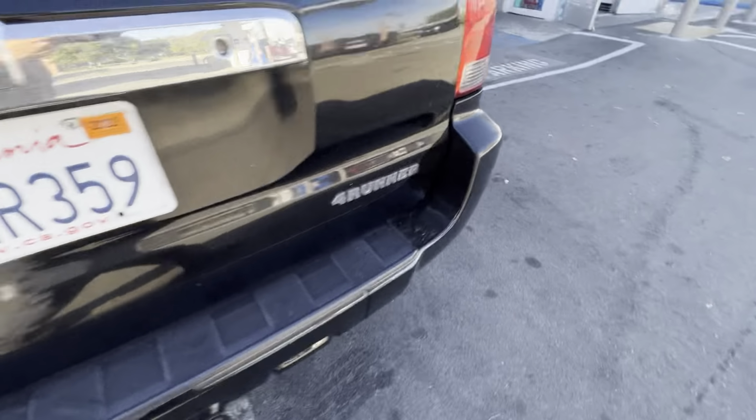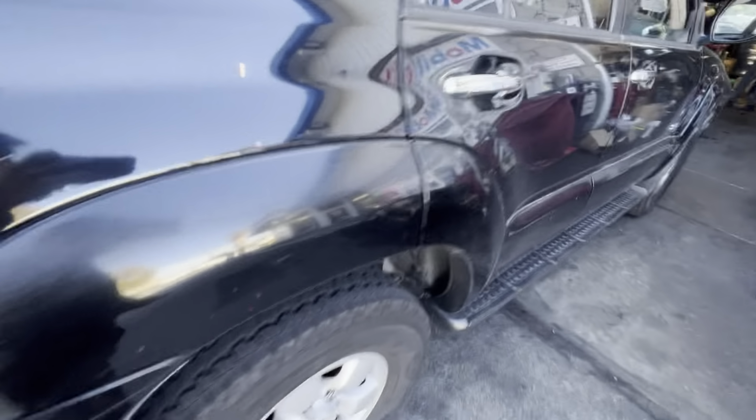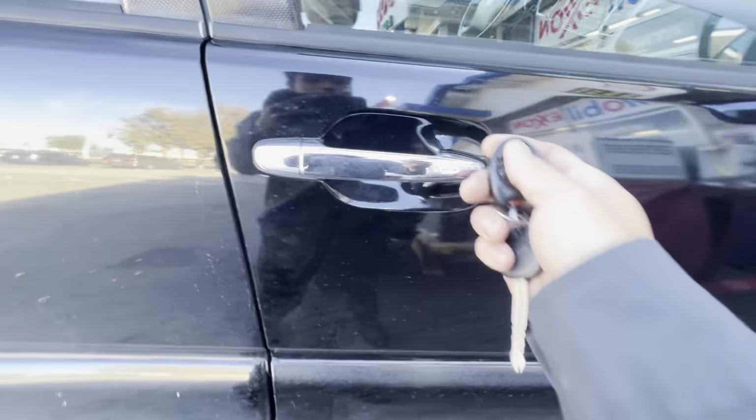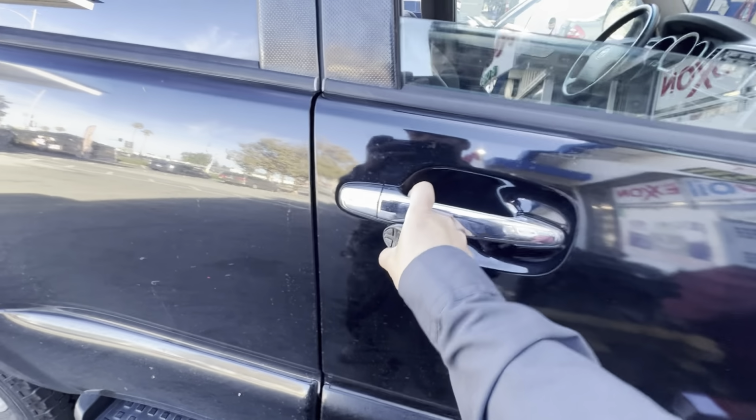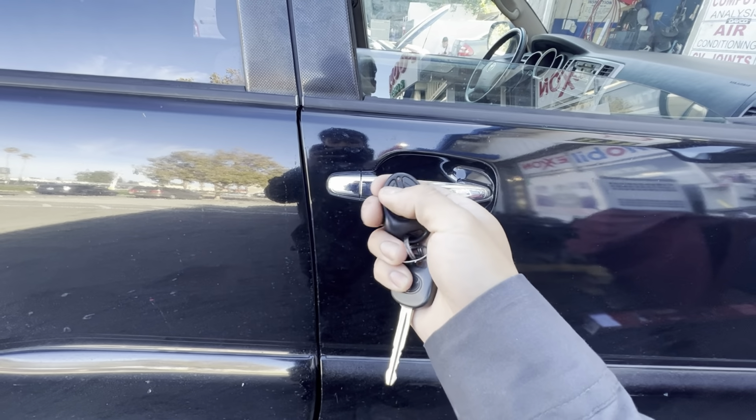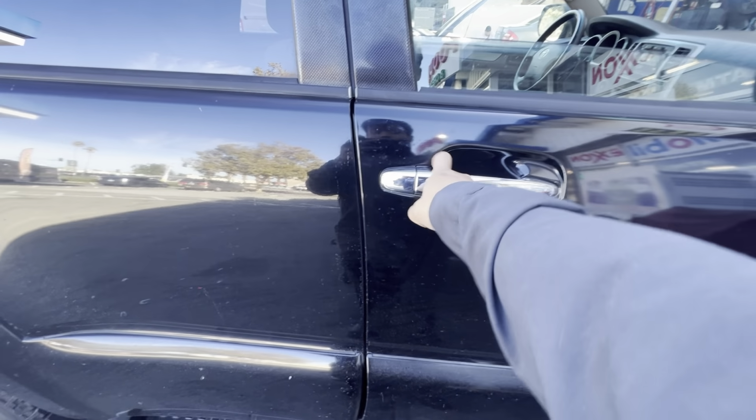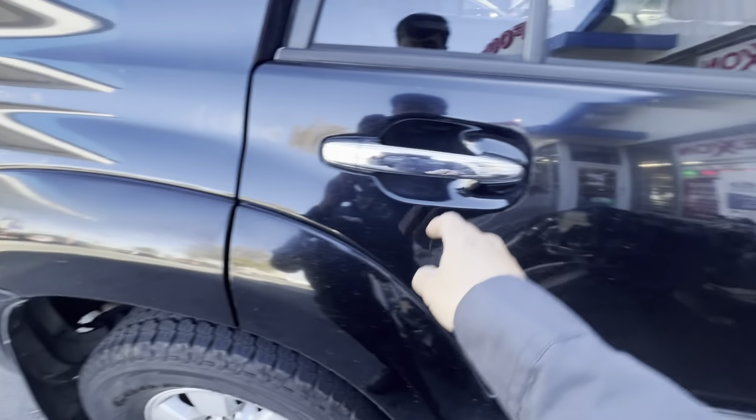Unlocked. I'm gonna check on this side so you guys can see. So right now it's unlocked and unlocked. See that? So this side is good.